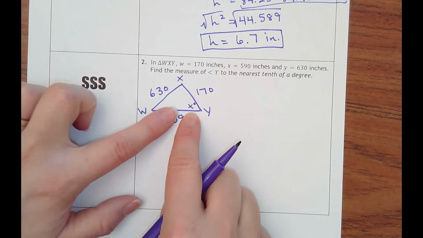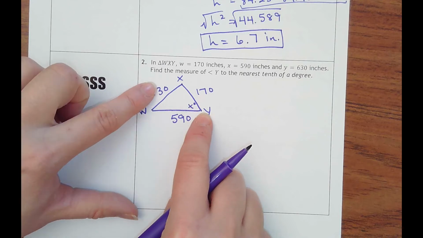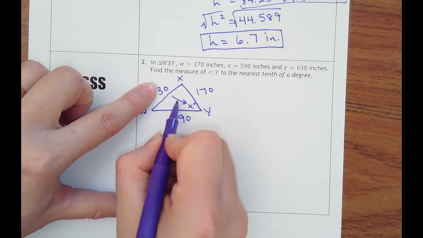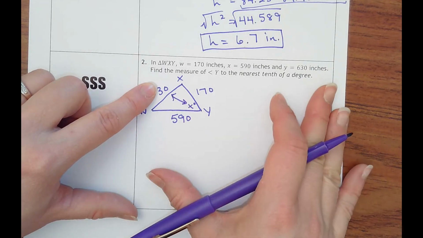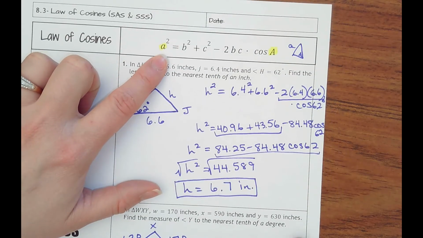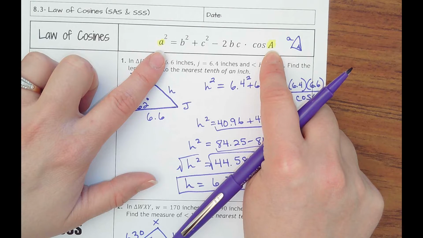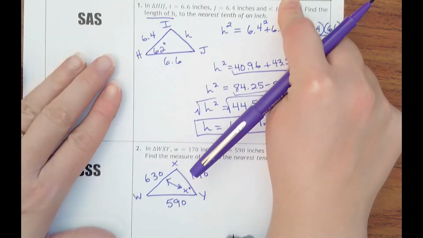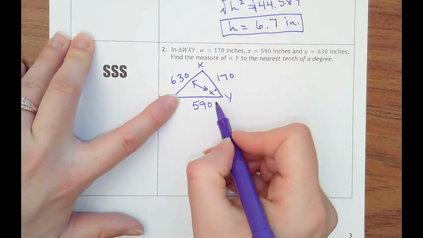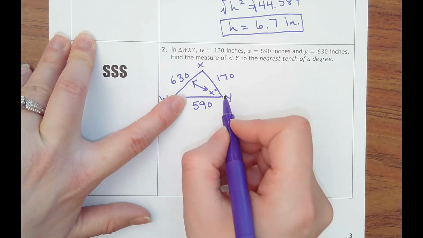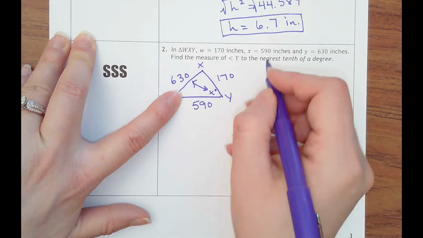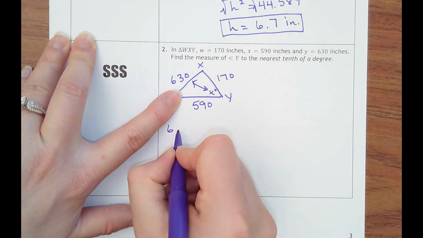So I'm missing the angle, but this is my angle side relationship right here. So in my formula, my side A is going to have to be that side that's across from the angle I'm trying to find. So I'll put 630 down here.